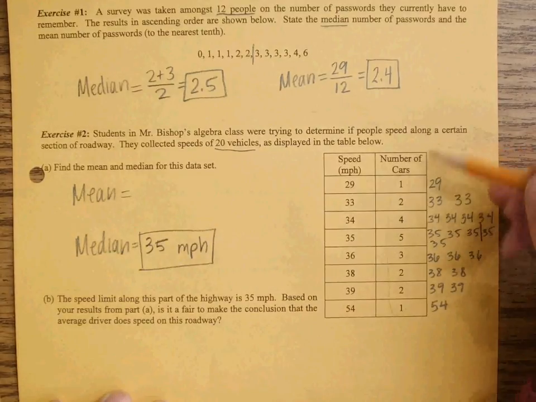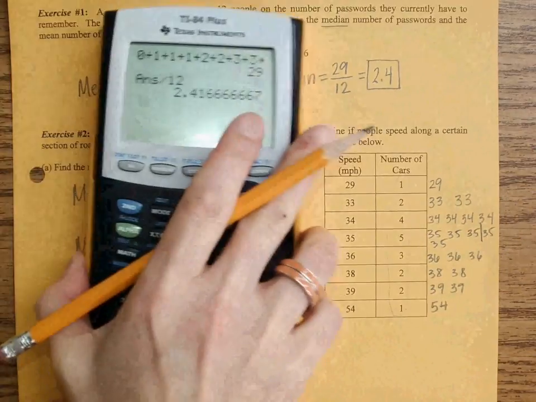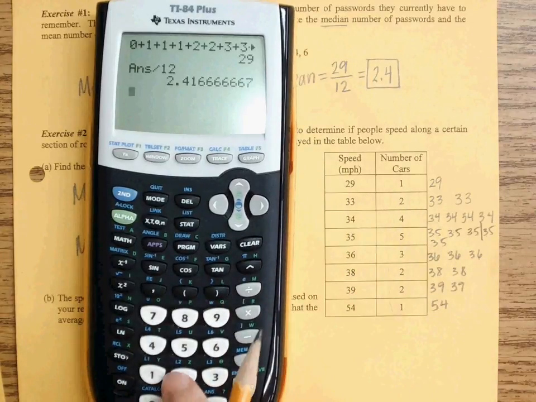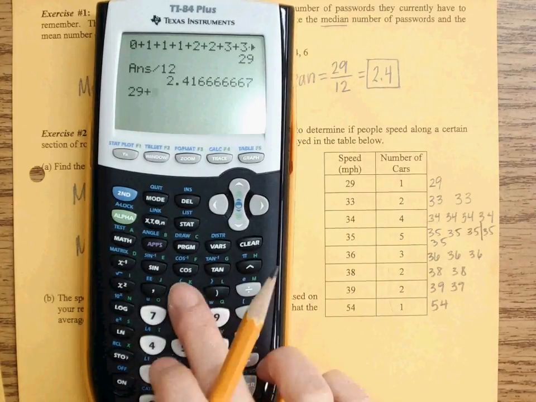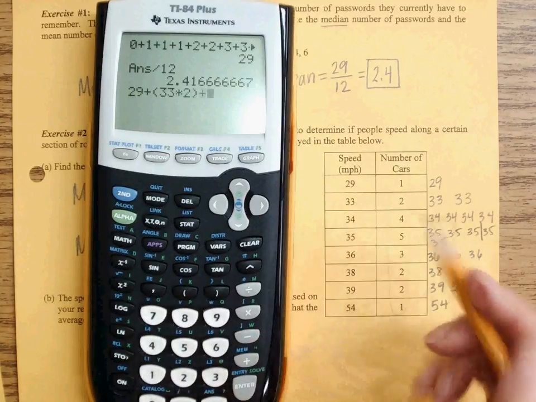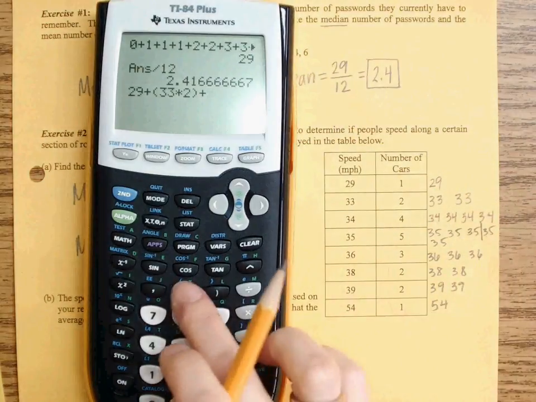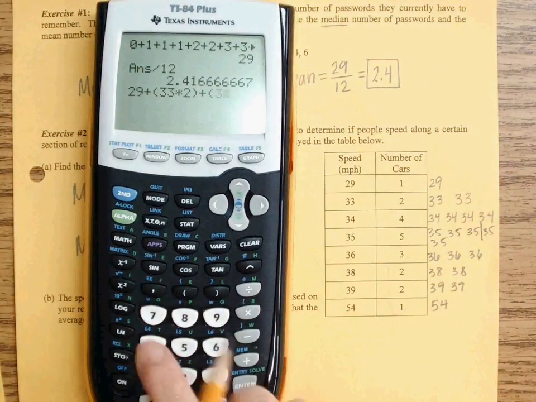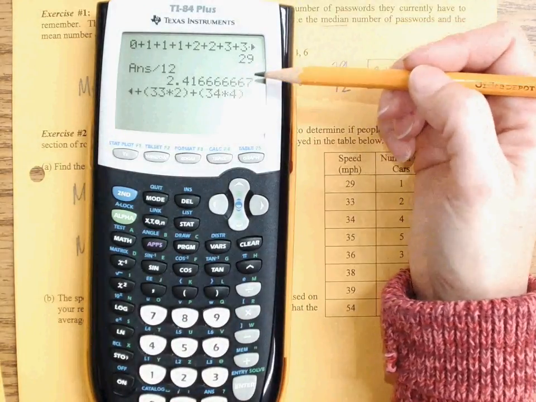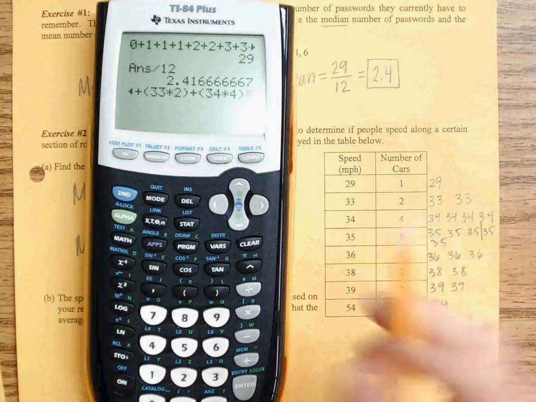For my mean, again, we're going to take all of this and add it up. There are lots of ways that you can do this with your calculator. One way is (29 + 33) times 2. Notice that I am including the inclusion symbols, the parentheses. If you don't, it'll be user error where the calculator doesn't know order of operations. You have to put it in there for it.